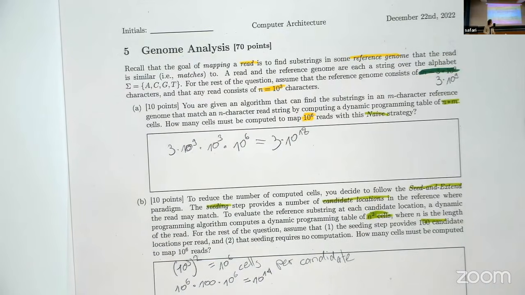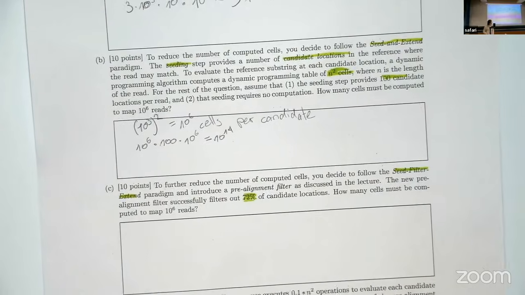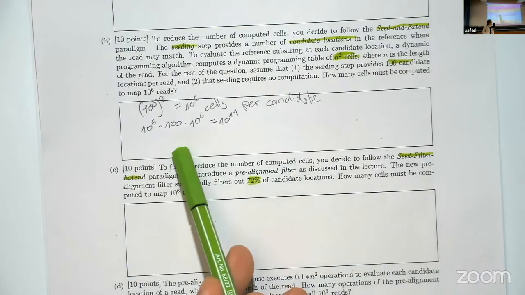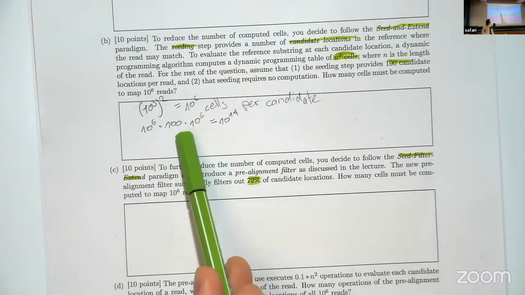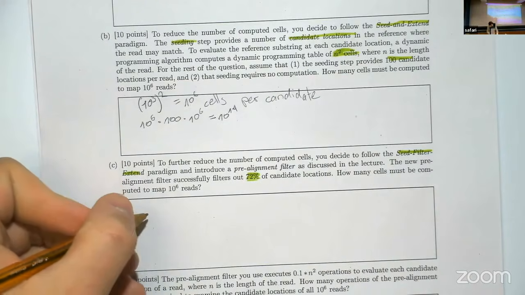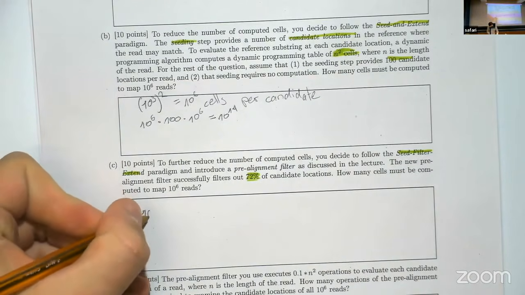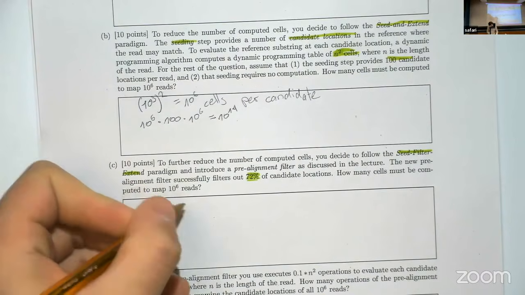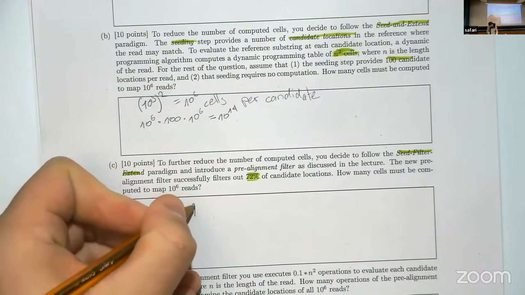So if the filter removes 72% of candidate locations for each read, that means out of the 100 we had before, now we only have 28 candidates for each read. The same logic applies, so the calculation is 10 to the 6 times 28 times 10 to the 6.